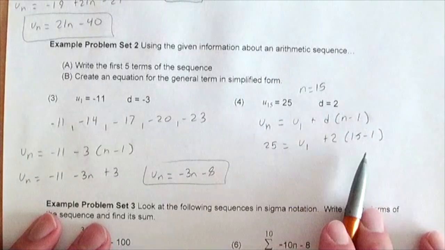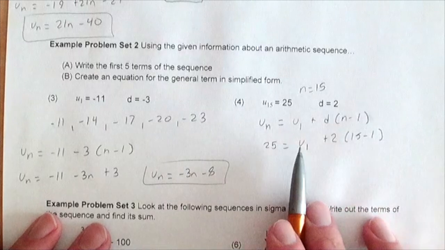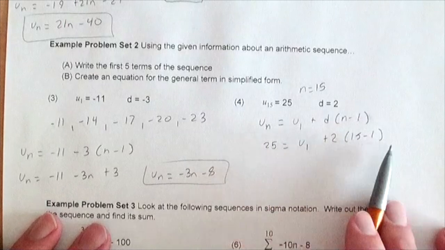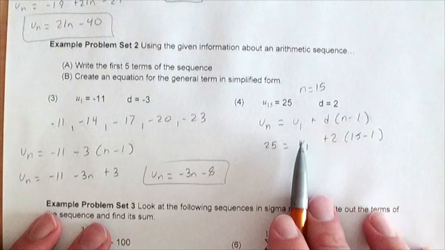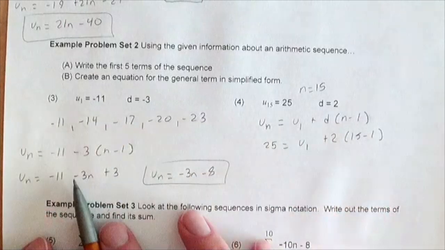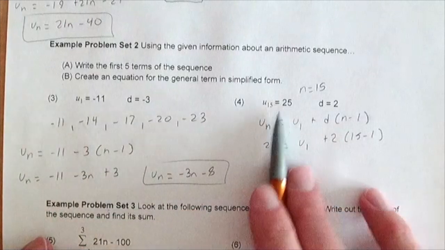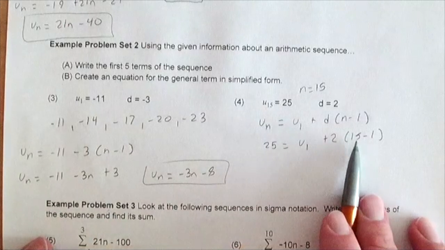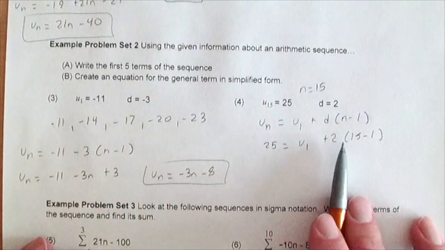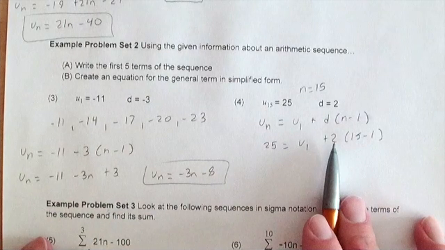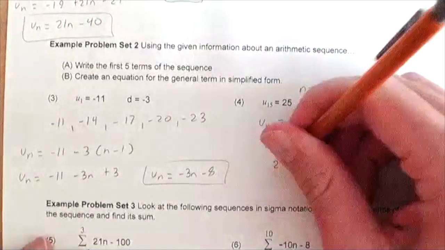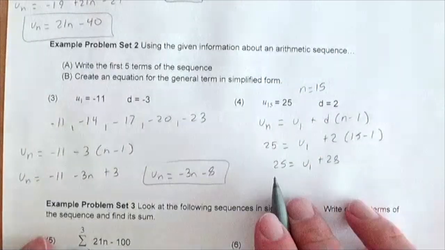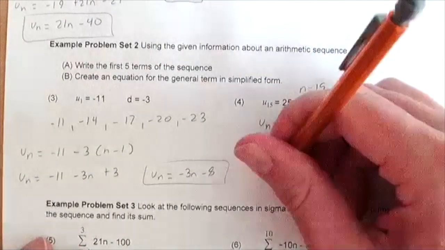Remember that anytime you have an equation with variables, you can solve it as long as there's only one variable left. So what I did here was solve for the first term, so that I can write it out and put it in my equation, by using the 15th term. The 15th term is 25 and n equals 15, so this is 14 times 2, so 28. So 25 equals u1 plus 28. And then to solve it, I'm just going to bring the 28 to the other side.